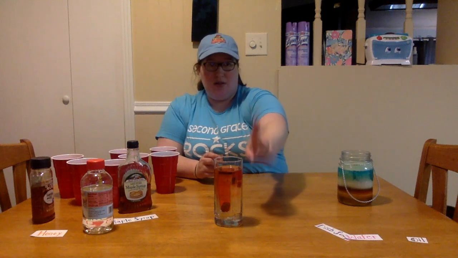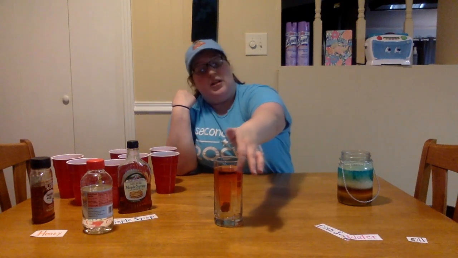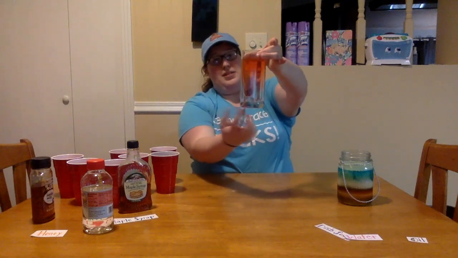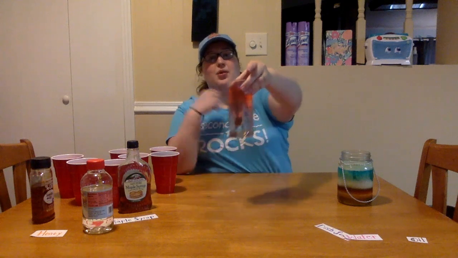Okay, so see how it all came up to the top? So when the heat mixes with the cold water, it causes all of the molecules to go up to this top area, almost like looking like an underwater volcano, because it just came straight up to the top. And it's kind of sitting at the top. You see the bottom is still clear. It's not mixing to the bottom because of how it reacts together.